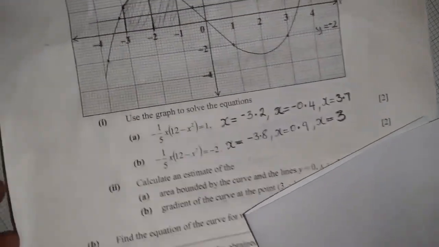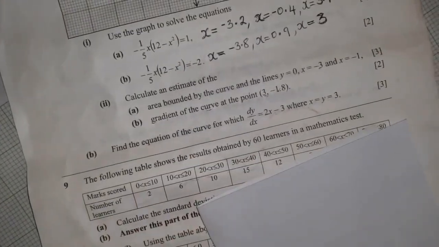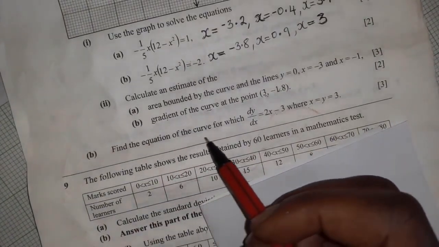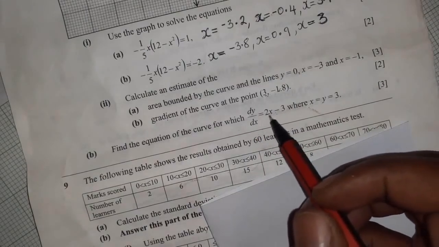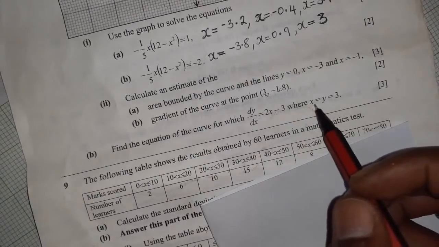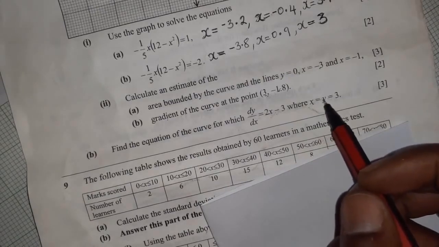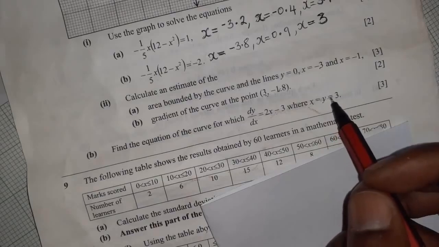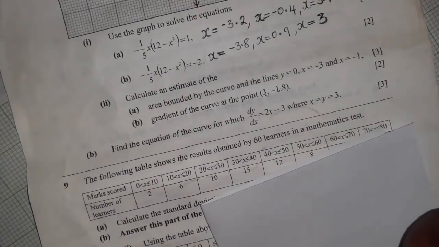Okay, so we have this question now: find the equation of a curve for which dy/dx is equal to 2x minus 3, where x and y are both equal to 3. So what does this mean?